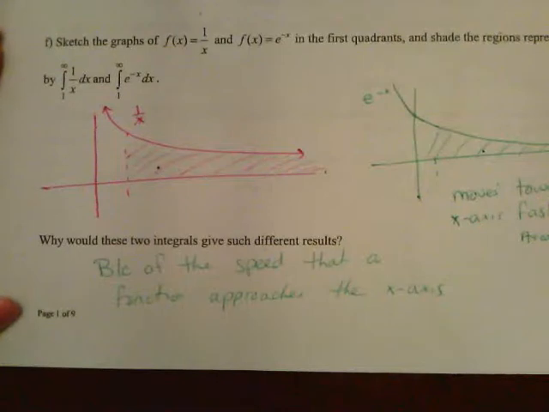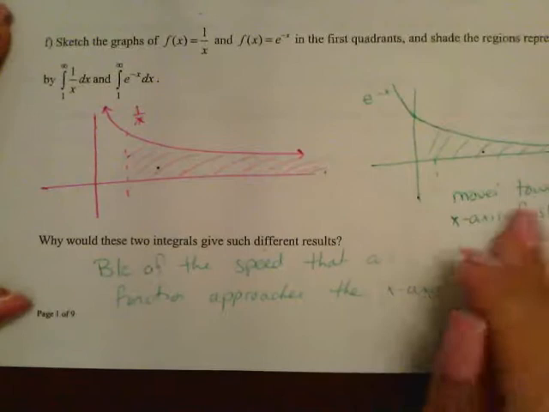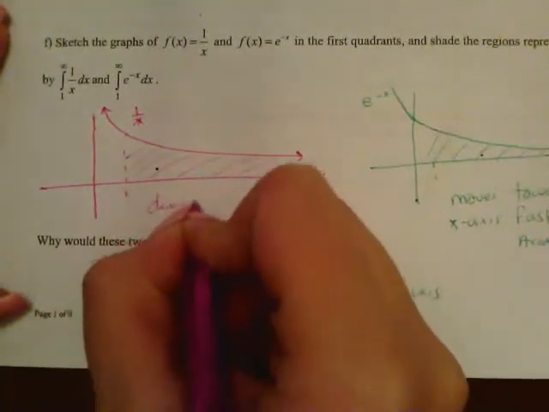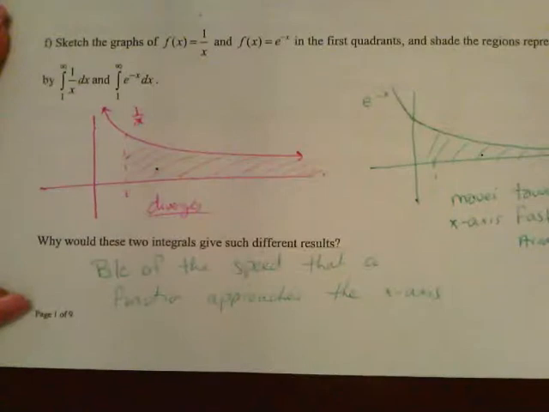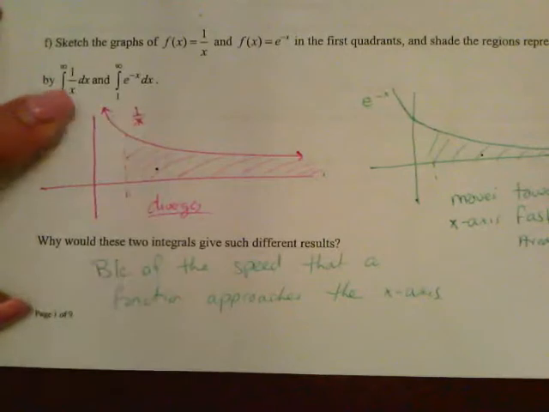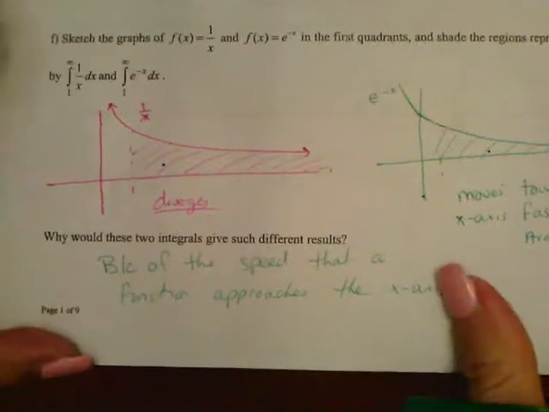The slower it approaches, we're going to end up with an infinite answer. So here this function converges, but here this function diverges, and we'll talk about these two terms in just a second. So it's very important that you remember these functions and how they look and keep them in your heads while we're doing a bunch of these examples.